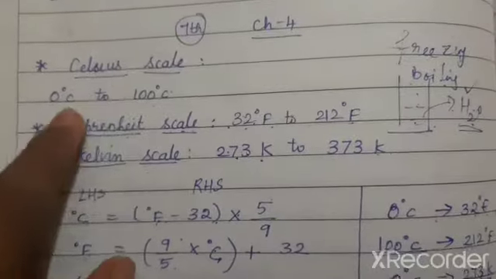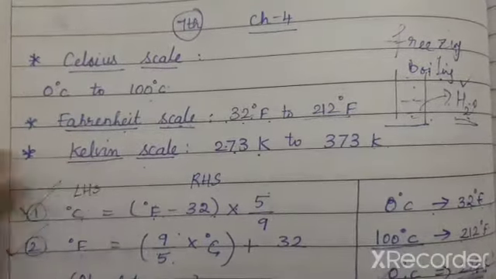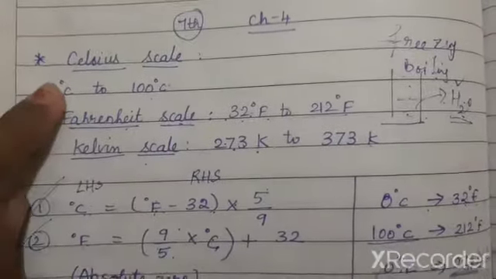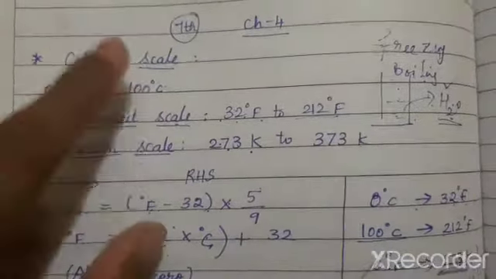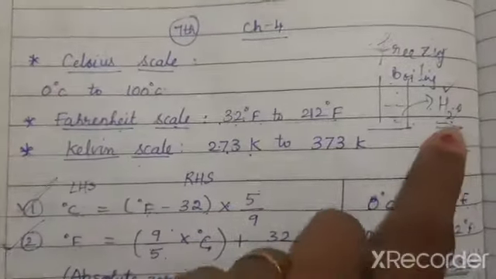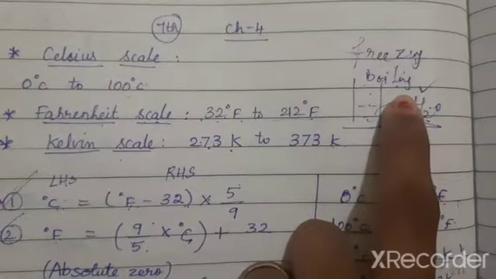Then we discussed the different ranges of Celsius, Fahrenheit and Kelvin scale, that is the lower fixed point and upper fixed point. The lower and upper fixed points are determined with respect to water's freezing and boiling point.